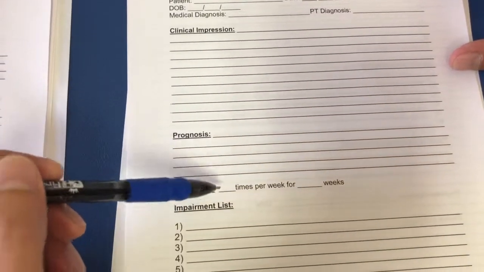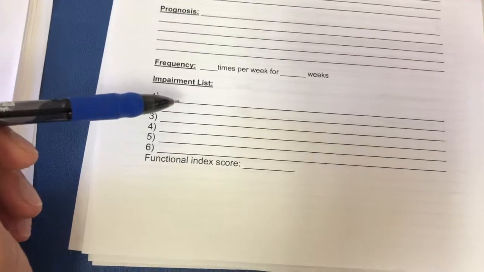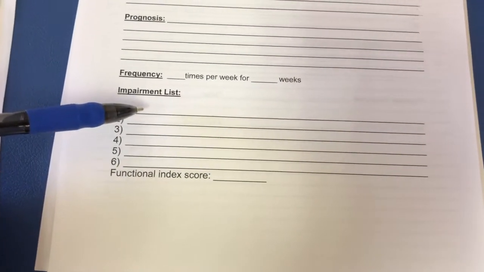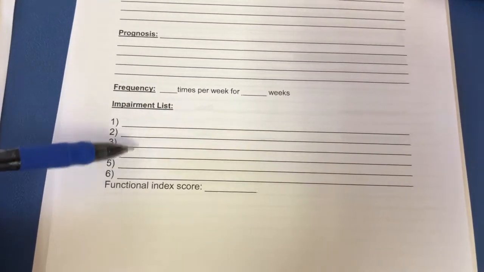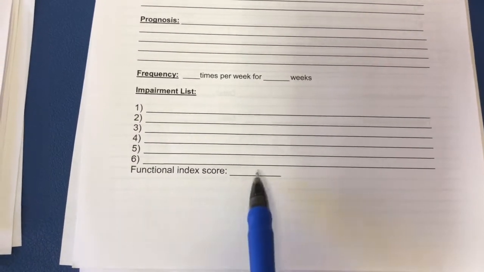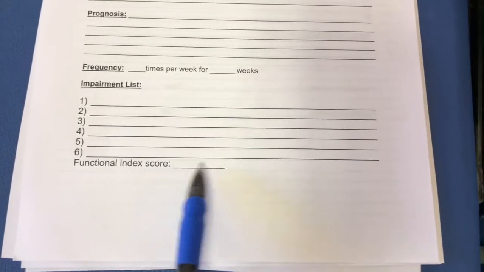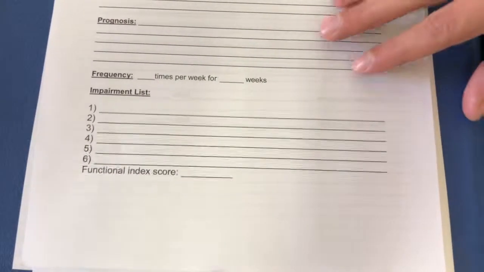Same thing with the prognosis and frequency. Your impairment list, now you're teasing out each of the different individual impairments that you picked up during your physical exam. And then the very last impairment is really your functional index score. So whatever functional index score you're measuring, put that score here as the last impairment.